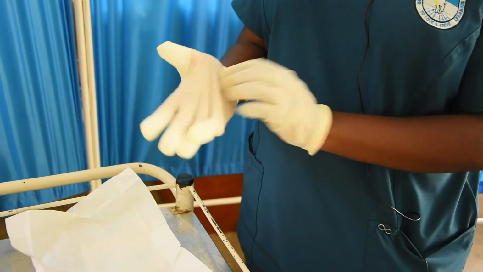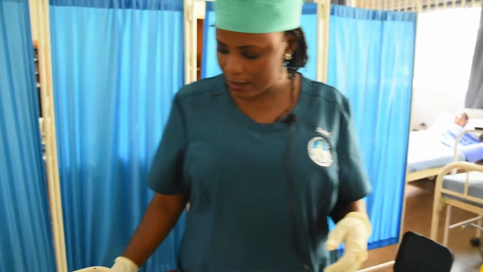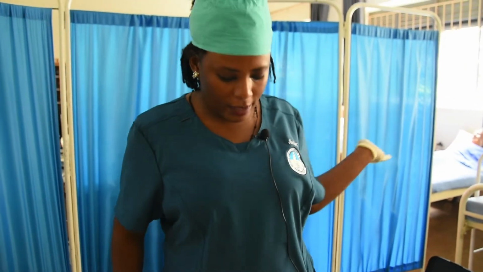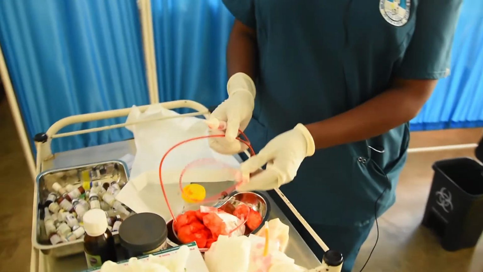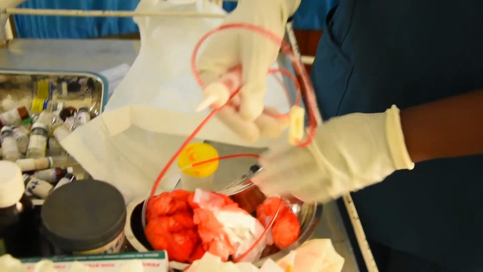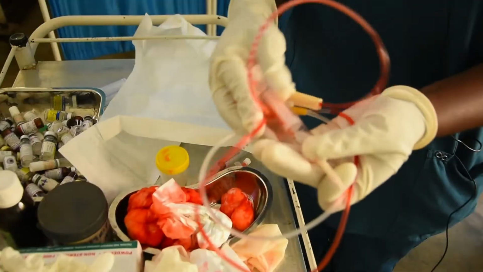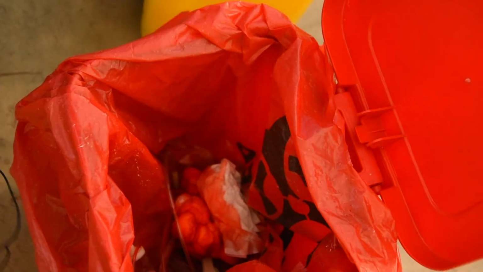Like we said, this is dry and it will go into the non-infectious bin. In the highly infectious bin, we said that we have anything that has blood. So a blood giving set like this one will go to the red bin, right? And any other thing that has blood will go into the red bin.